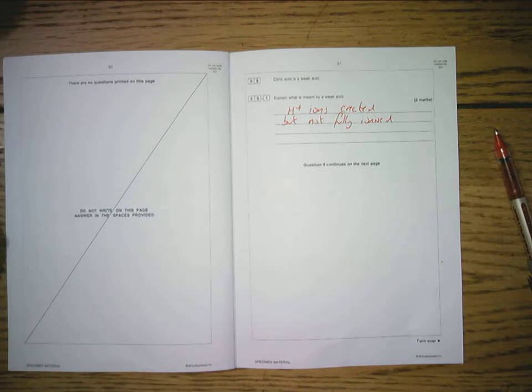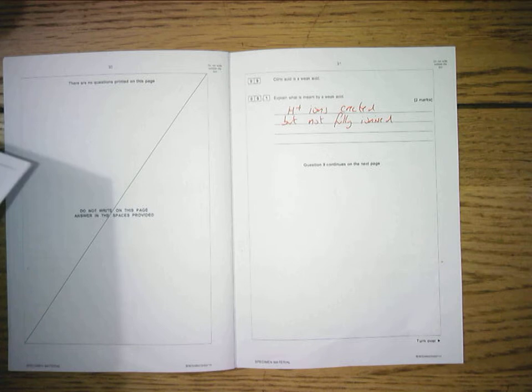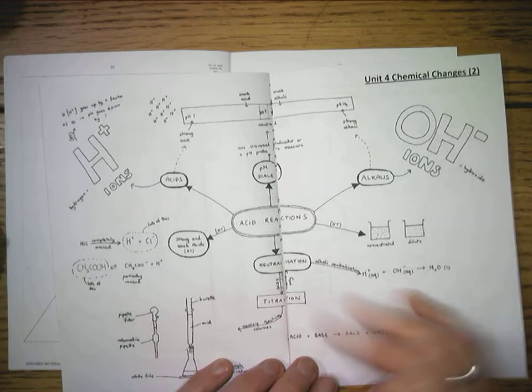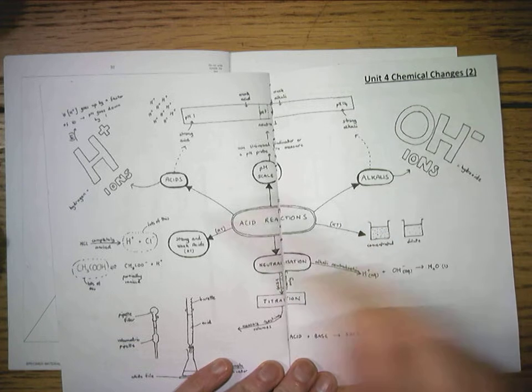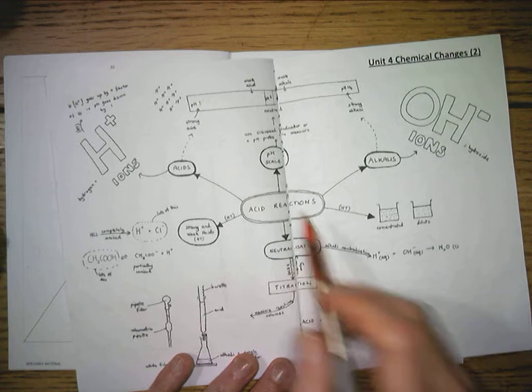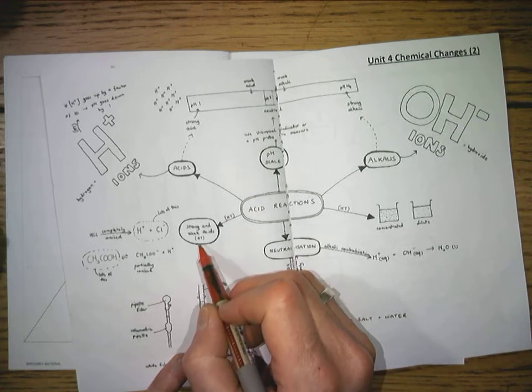Welcome to question 9, the final question on the second spec paper release, paper 1. Citric acid is a weak acid. Explain what is meant by a weak acid. Well, if we turn to the unit 4 chemical changes, OH minus H plus, the acid reactions bit, we can see this bit here, strong and weak acids, higher tier content.